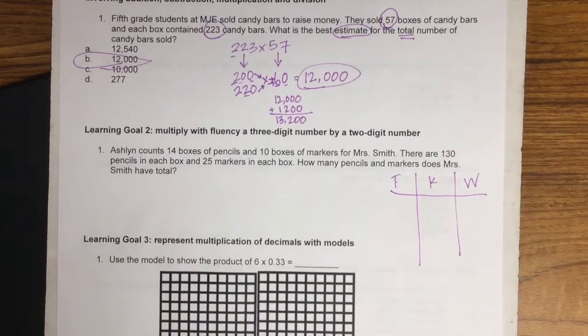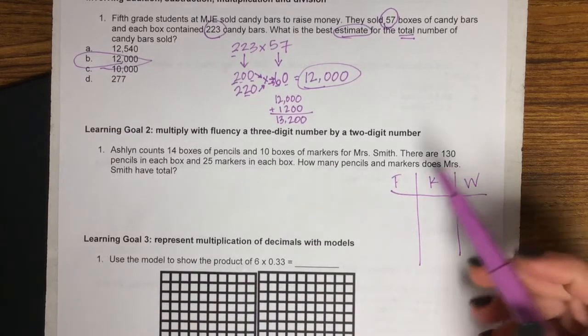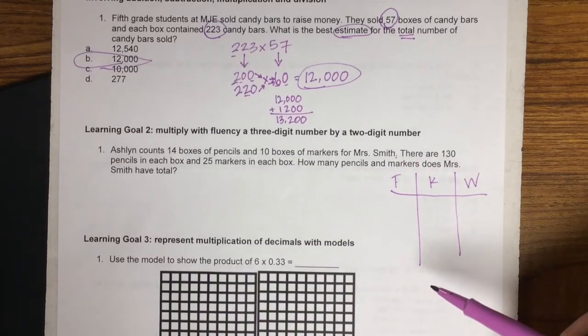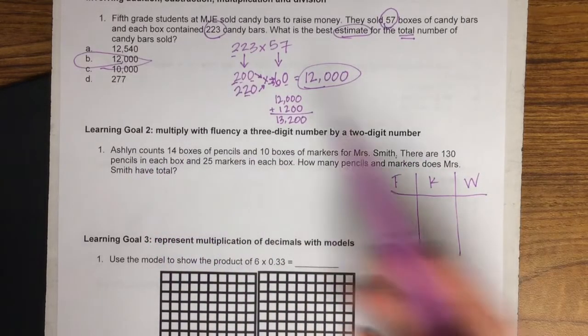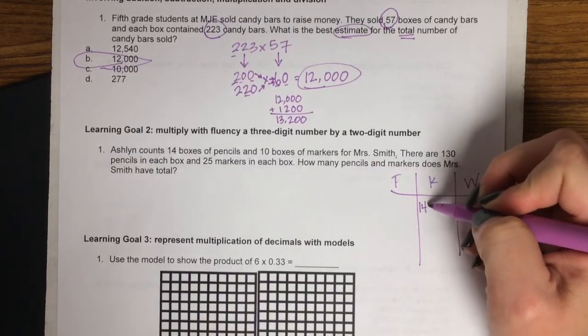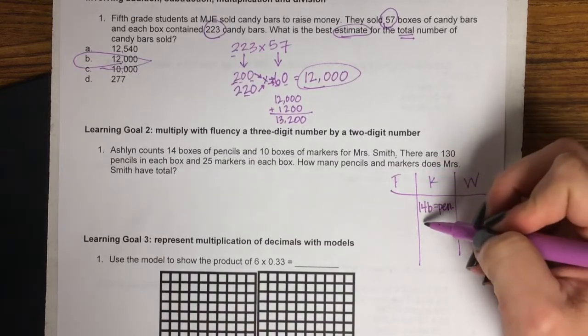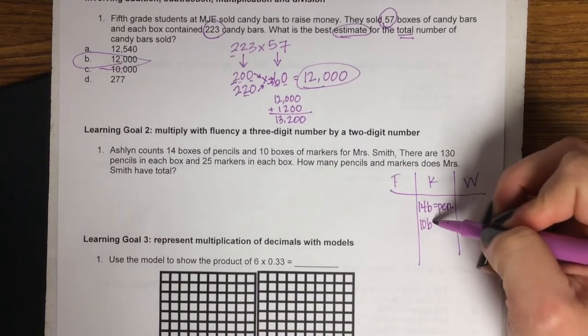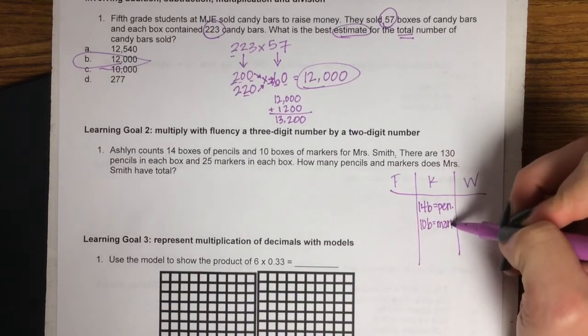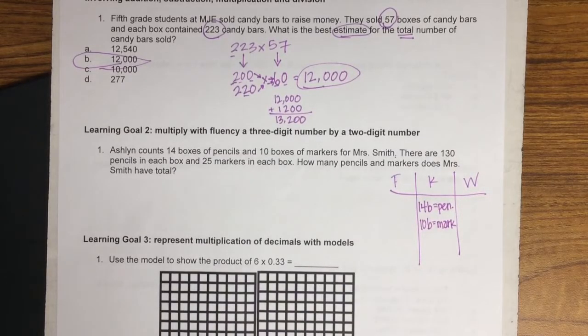We read the question. So Ashlyn counts 14 boxes of pencils and 10 boxes of markers. We stop at the period. In this question, I know that she has 14 boxes of pencils and that she has 10 boxes of markers. Right now I'm not really thinking anything or wondering anything new. I'm going to continue to the next sentence.